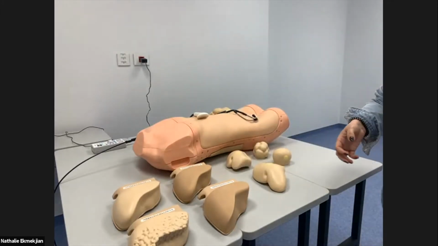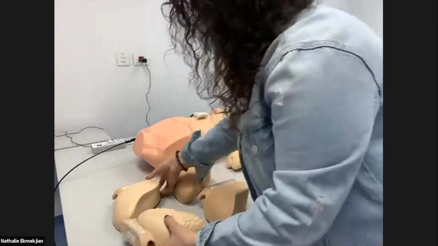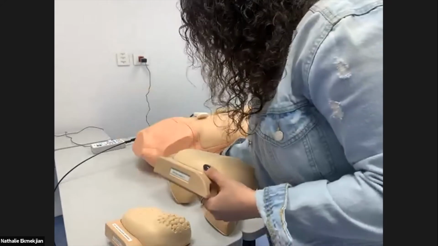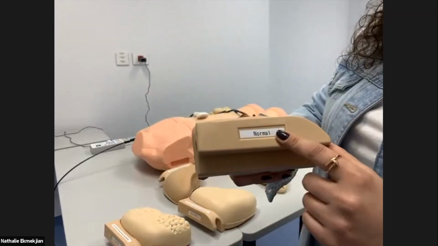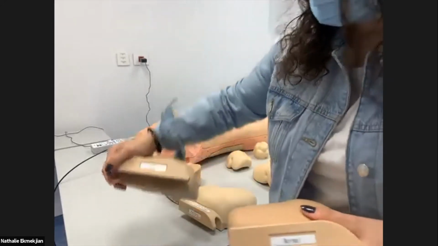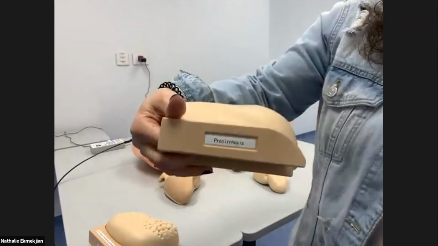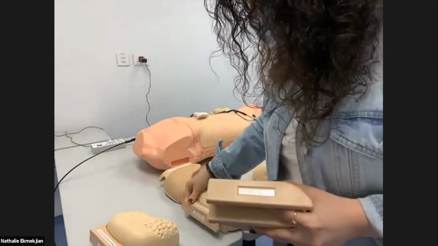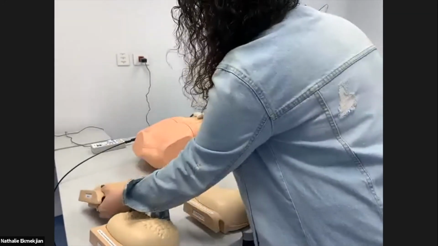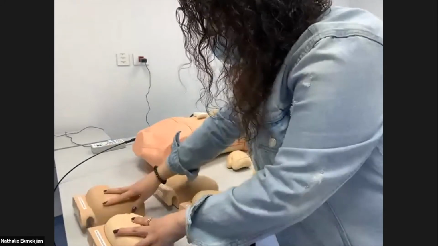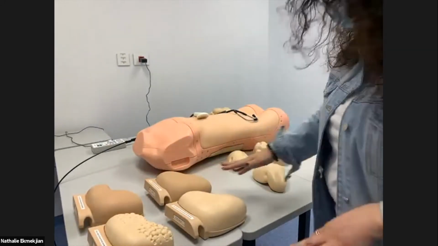And we have 4 interchangeable organs for the liver. So as you can see here, this is the normal. This is the cirrhosis, pre-cirrhosis, and chronic hepatitis. So we have 4 interchangeable organs for the liver: normal, cirrhosis, pre-cirrhosis, and chronic hepatitis.